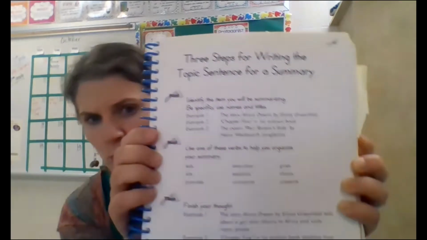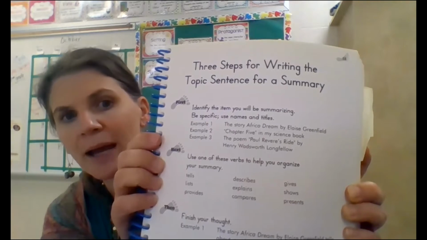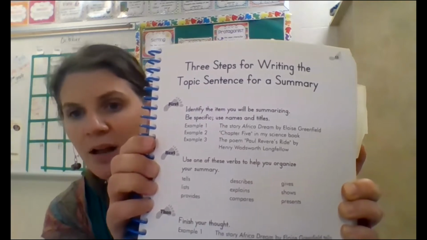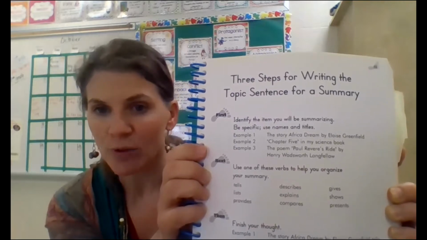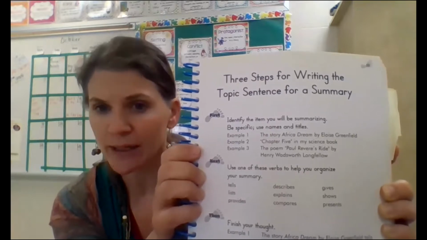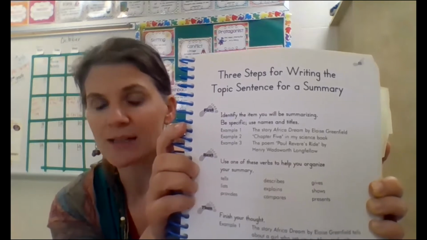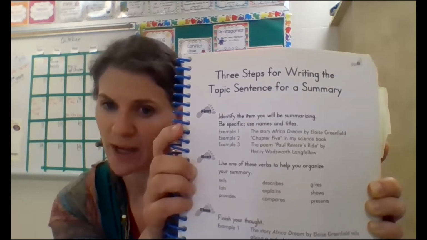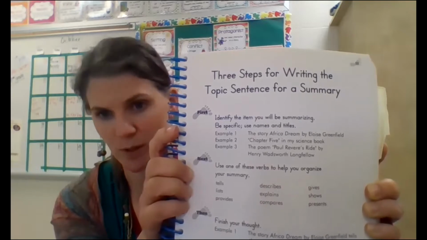So what I want to point out in the identify is that in example 1, you see the story Africa Dream by Eloise Greenfield. The title of the novel, Africa Dream, is in italics. A complete novel or a complete work, when it's typed, will go into italics. If you're handwriting it, you will underline it. And then in example 2, you see chapter 5 in my science book. And notice that chapter 5, which is a part of a bigger work, goes into quotation marks. So when we do ours, you're going to have both.